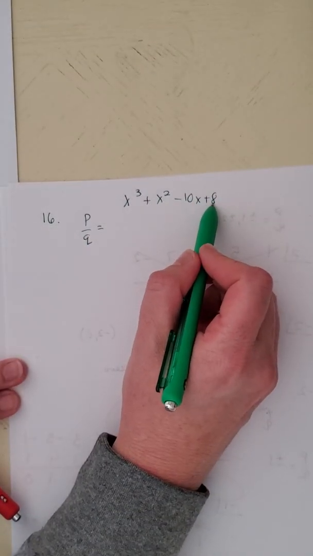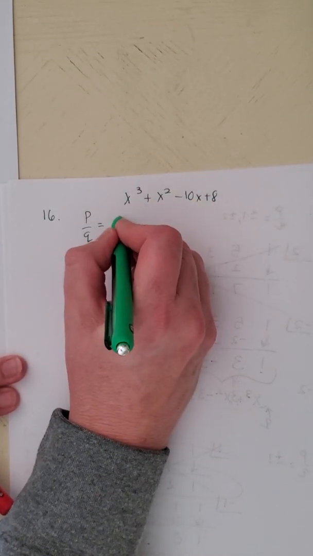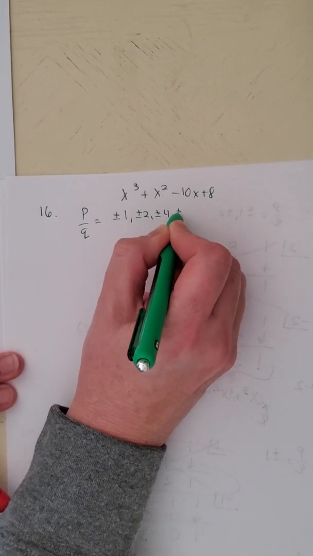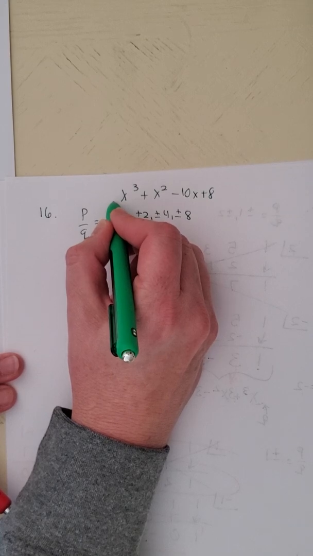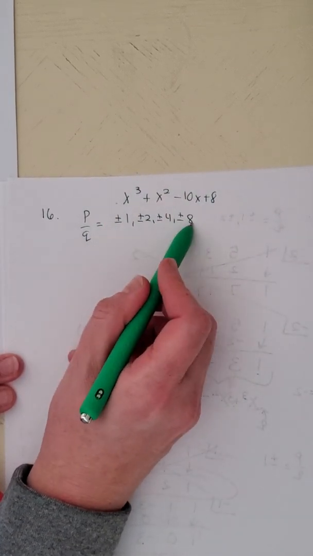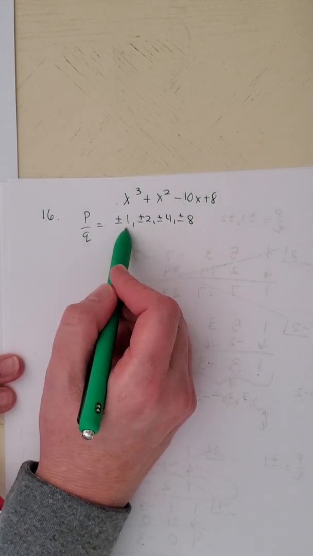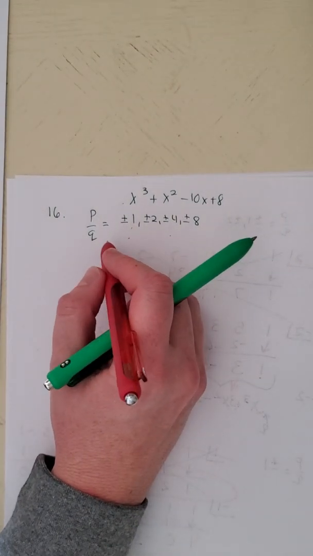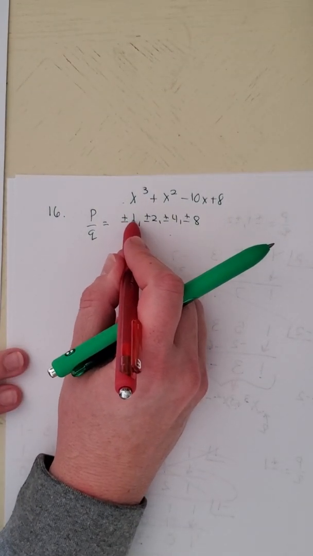So we need something that multiplies to 8. All the ways to do that are plus minus 1, plus minus 2, plus minus 4, and plus minus 8. And then over 1, right? Something that multiplies to 1 is plus minus 1. So these values are just 1 over 1, 2 over 1, 4 over 1, and 8 over 1. So we don't need to worry about the 1. We're going to use synthetic division. I'm going to go ahead and try 1.